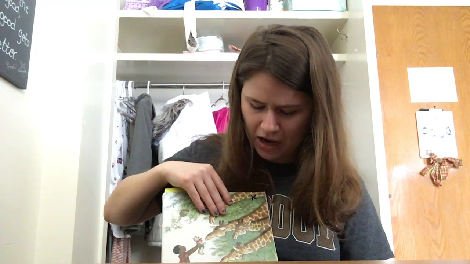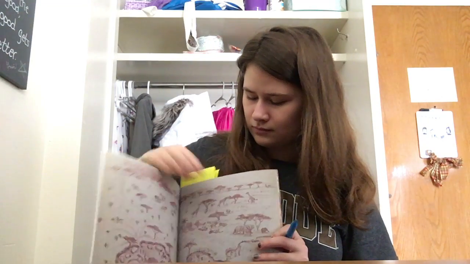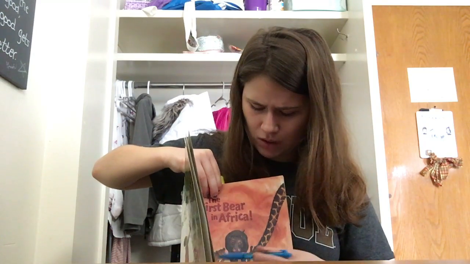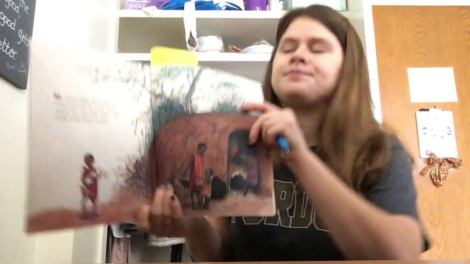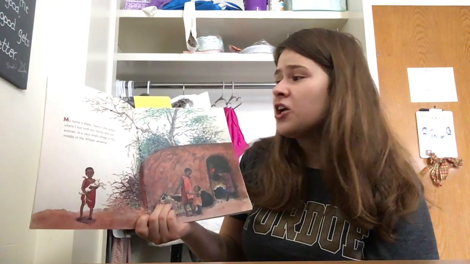So we have The First Bear in Africa. There's our title page, and we see a hippo, a lion, a giraffe, and a bear. All right. My name is Mato. Here is the house where I live with my family and our animals in a very small village in the middle of the African savannah.